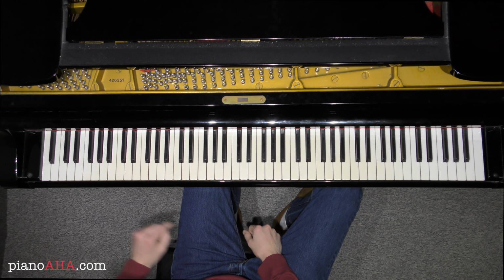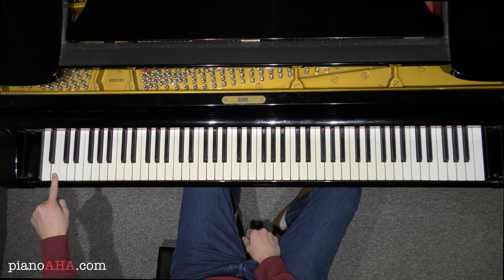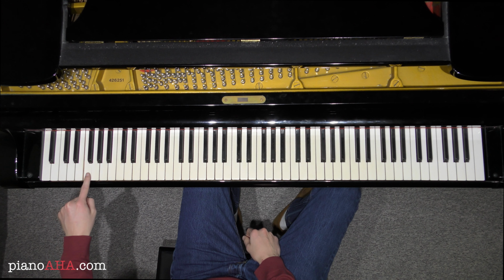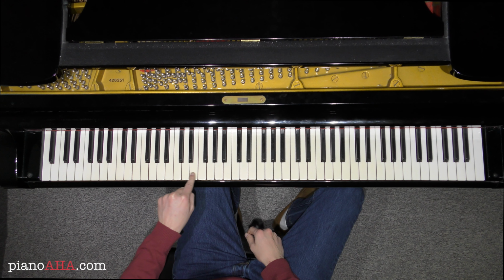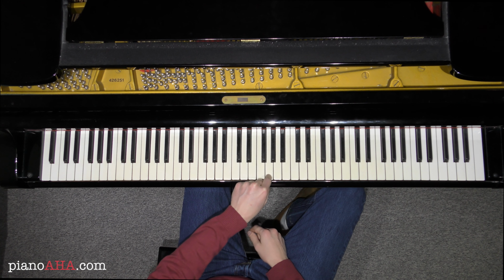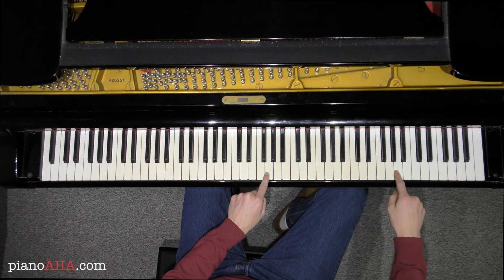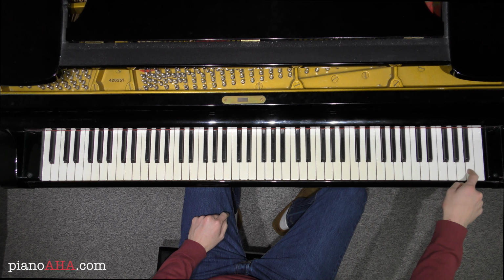So we'll start at the very bottom. We have A, B, C, D, E, F, G, A, B, C, D, E, F, G, and so on. The same pattern continues.